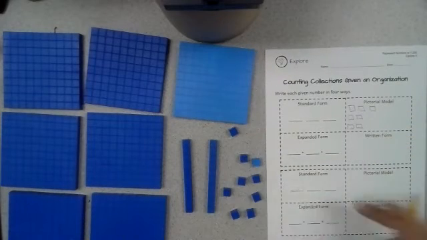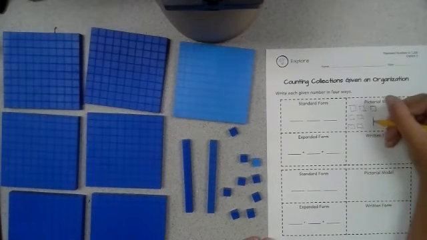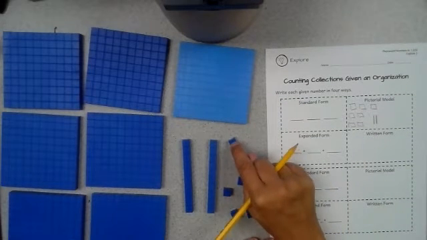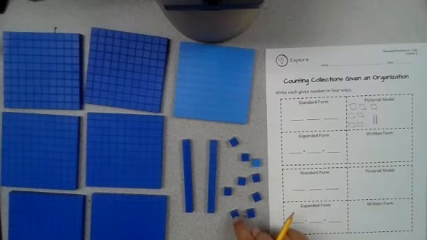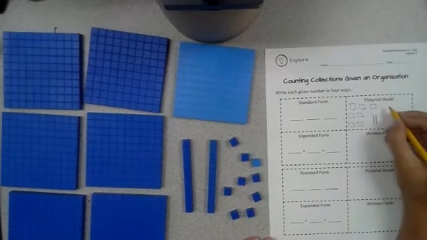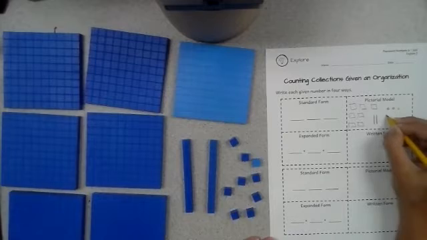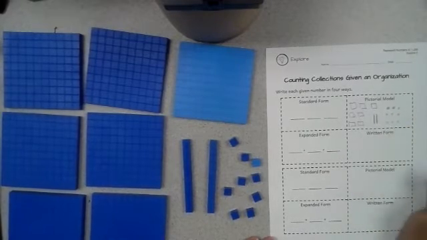How many rods do we have? Say it out loud. Good, we have 2. And now how many units? How many ones? 1, 2, 3, 4, 5, 6, 7, 8, 9. So we're going to draw those.